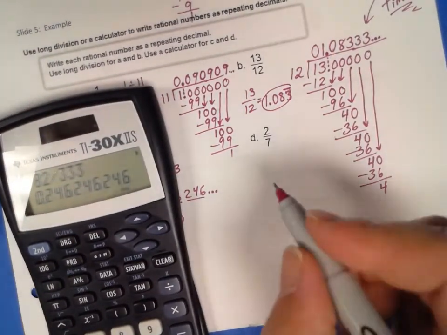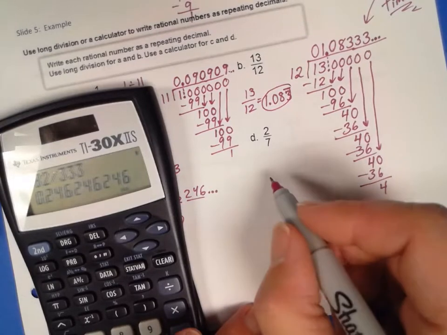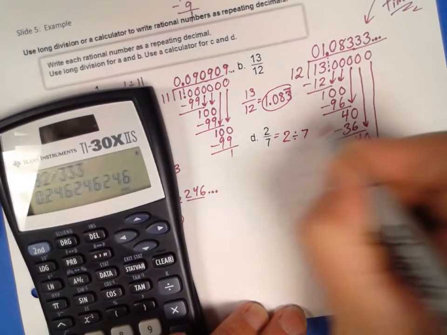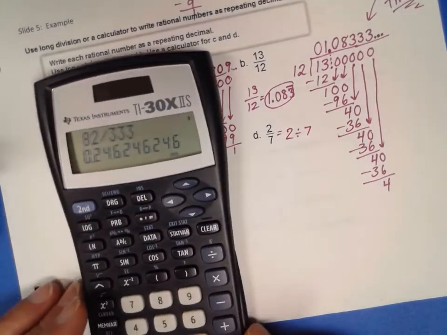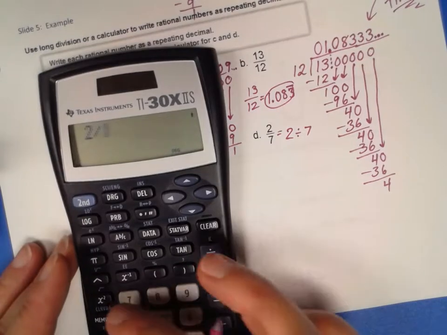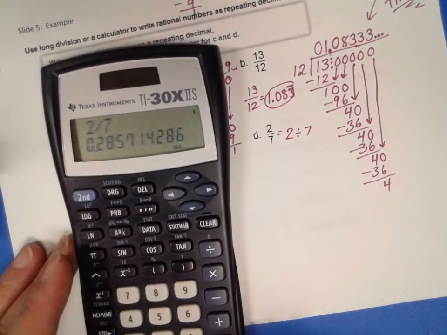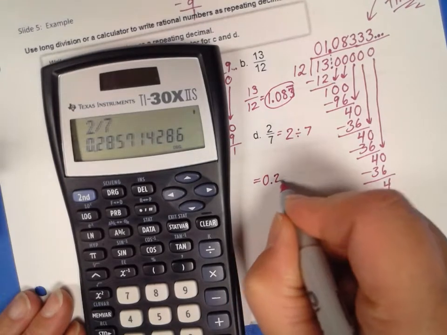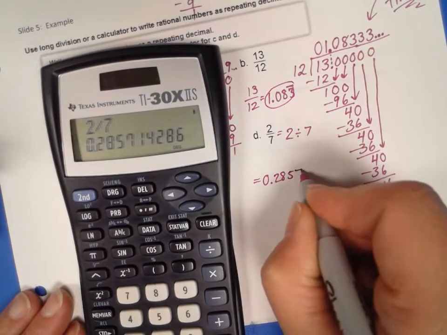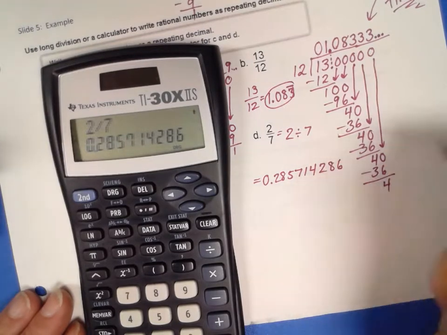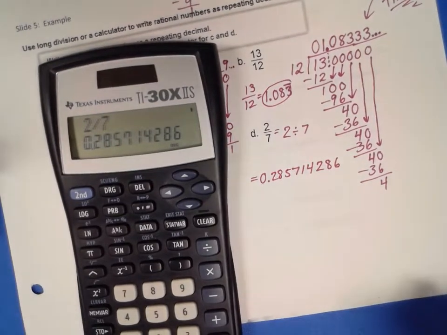Part D, we get to try again. It says I can use a calculator, but first I need to know what that means. So it means 2 divided by 7. So in your calculator, the first thing you need to do, probably clear out from your last problem and try 2 divided by 7. What's it get us? Let's copy down what we see. 0.285714286. This one's really interesting, and this happens quite a bit.